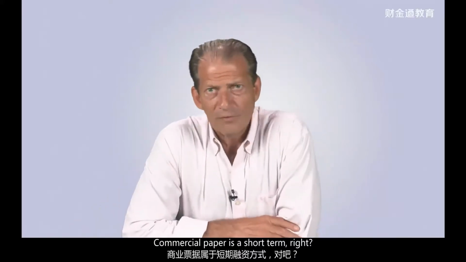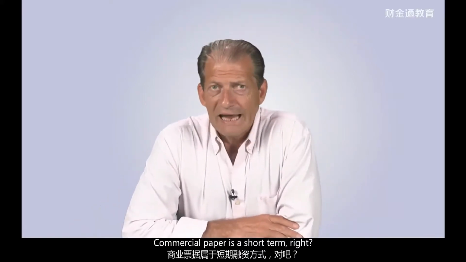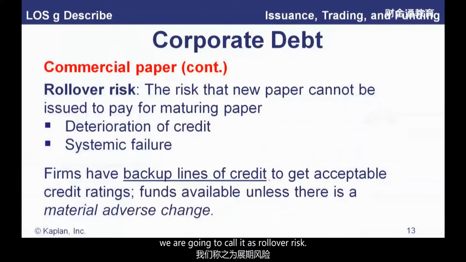Commercial paper, it's short term, right? And one of the risks is what we're going to call rollover risk. And this is just the risk that the new paper can't be issued to pay for the maturing paper. They continually roll this over in the commercial paper market. Well, if something happens, either economy-wide or with the company itself, you could have deterioration of credit as well as a systemic failure, an economy-wide trouble that makes it hard to place this paper.